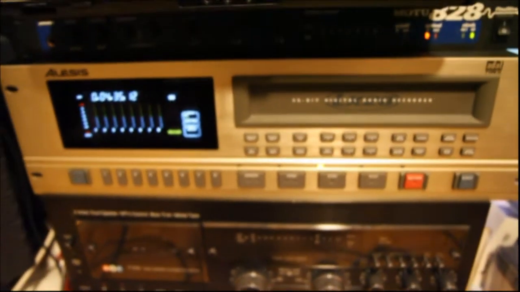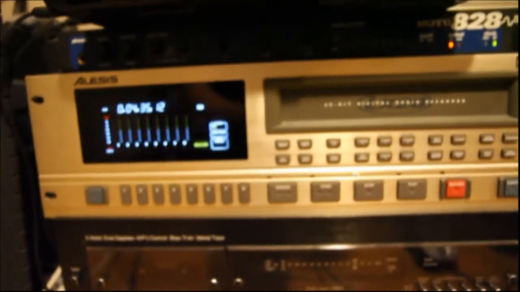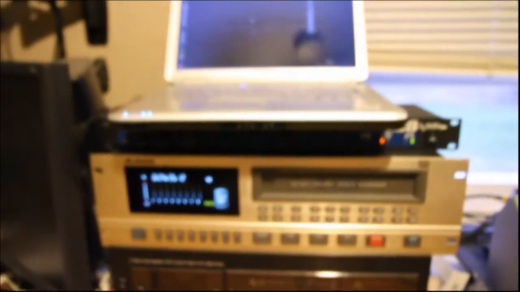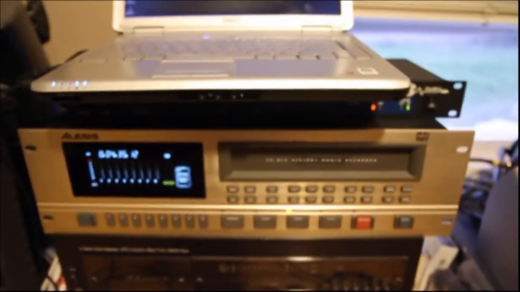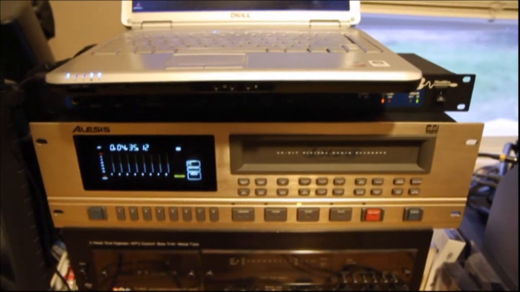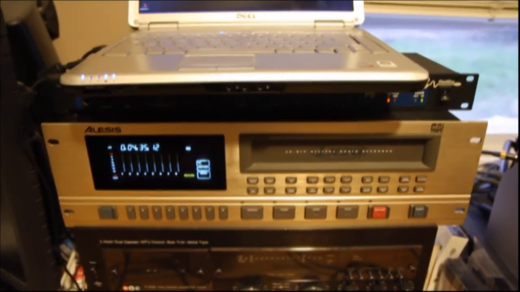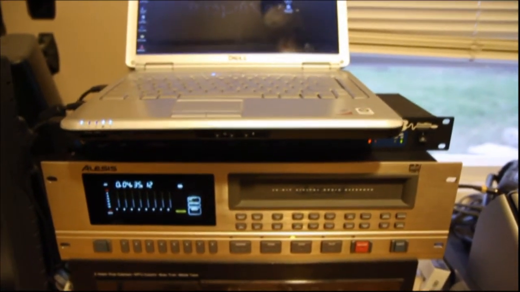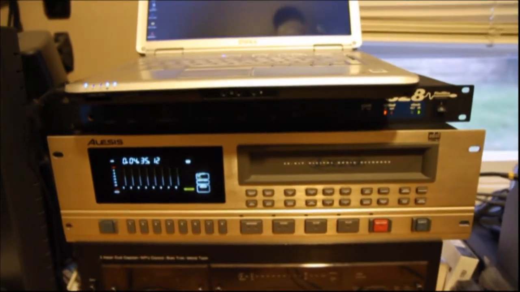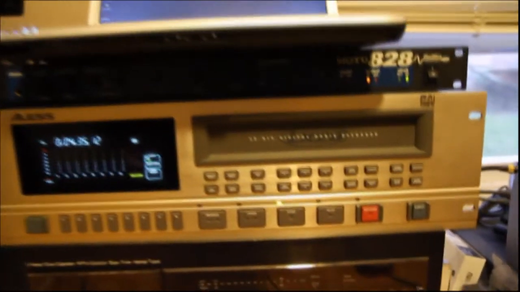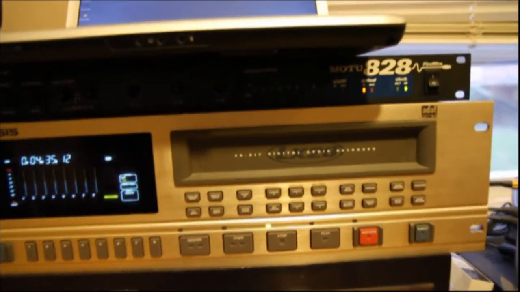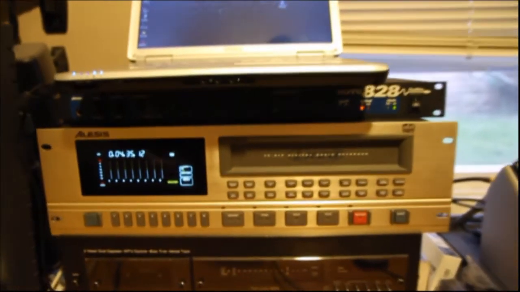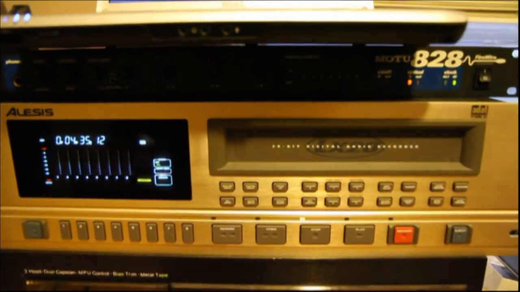So I'll just quickly run through how you transfer 24 tracks, or three tapes, three sets of ADATs that were recorded in sync previously using one ADAT and the Moto 828 with the adat-sync 9-pin connector.